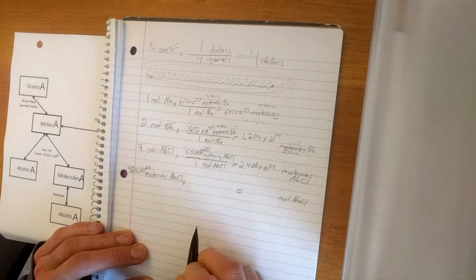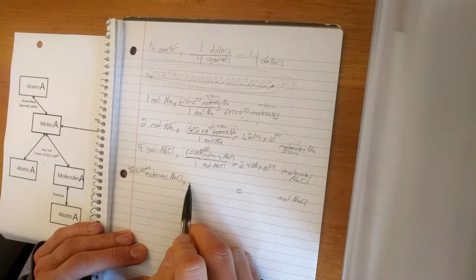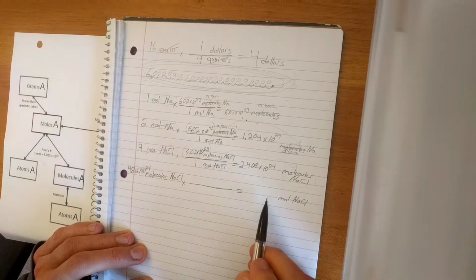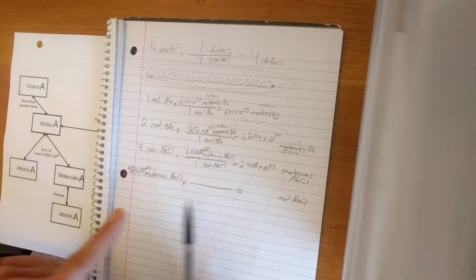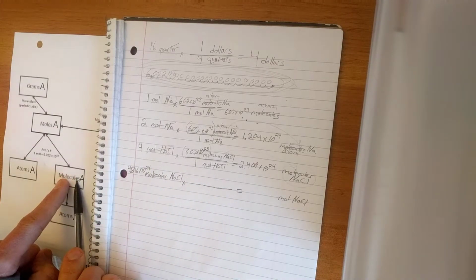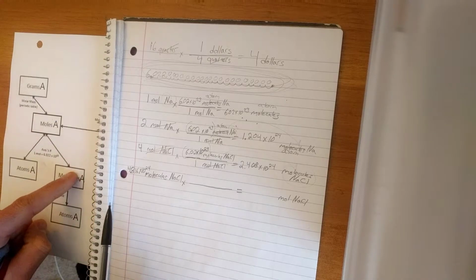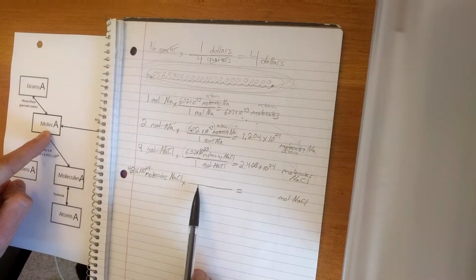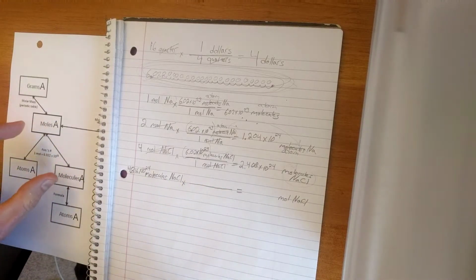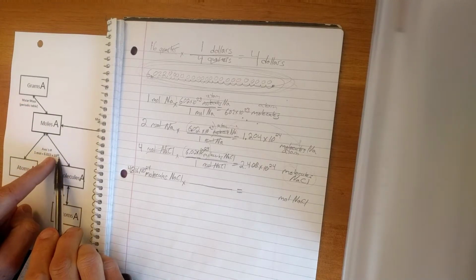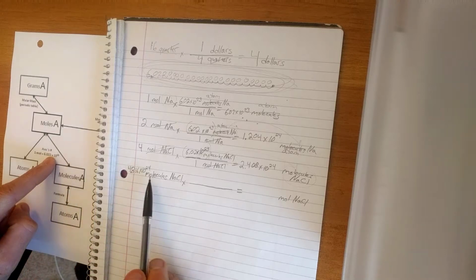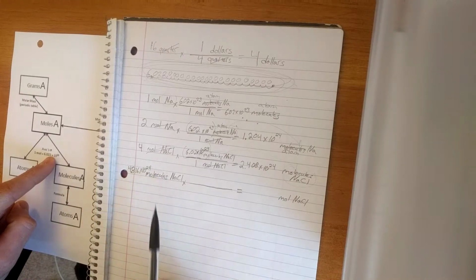So again, we need a conversion factor. So we need to multiply by some fraction to give me my moles NaCl. I know I only need one fraction because now I'm going from molecules to moles. I cross one arrow here. I know I need only one fraction, one conversion factor. Again, I know I've got moles and particles. Particles in this case are molecules.